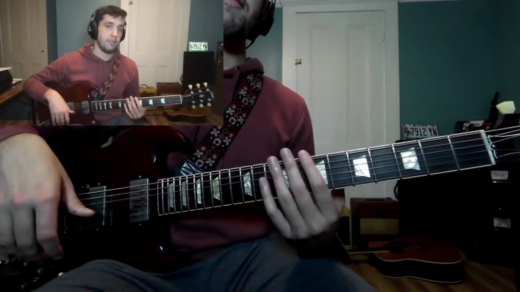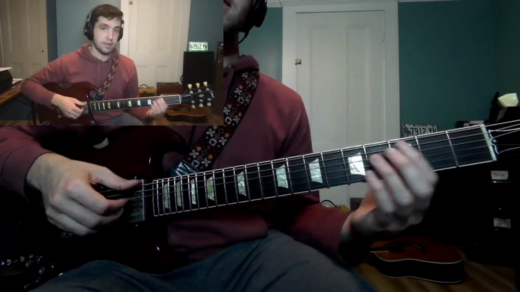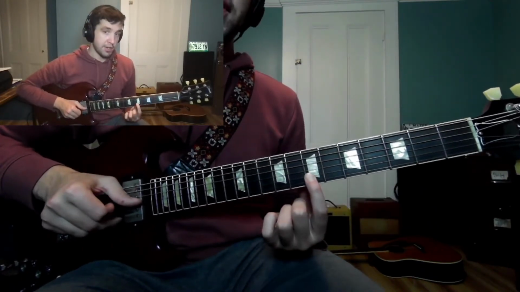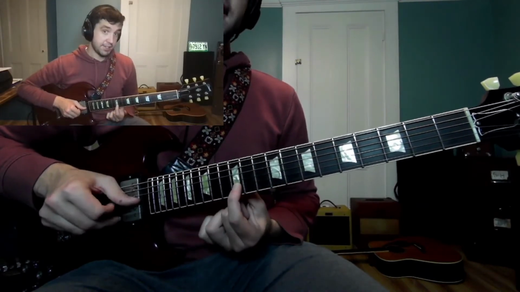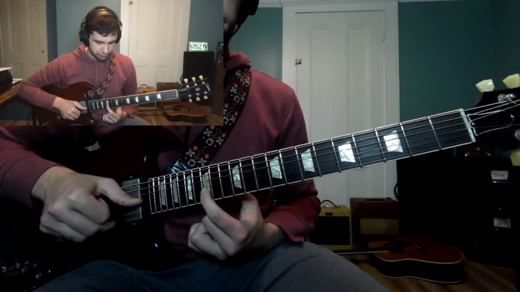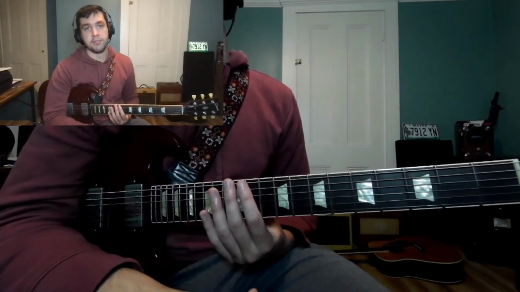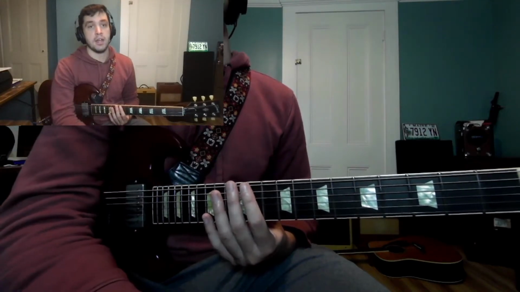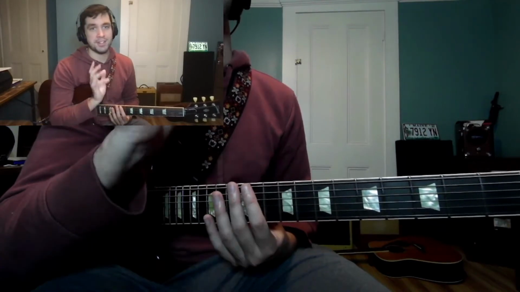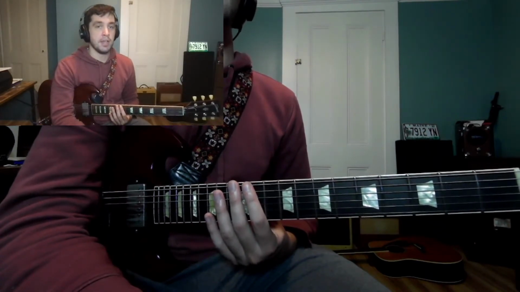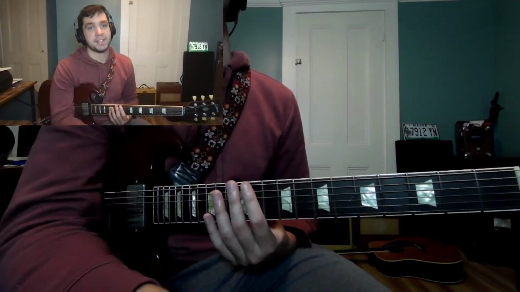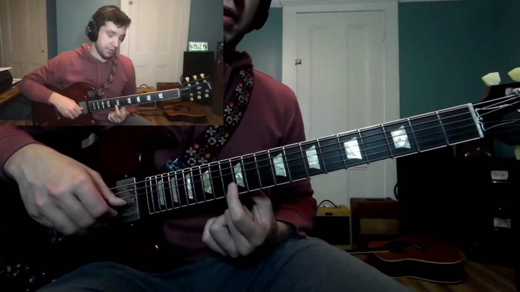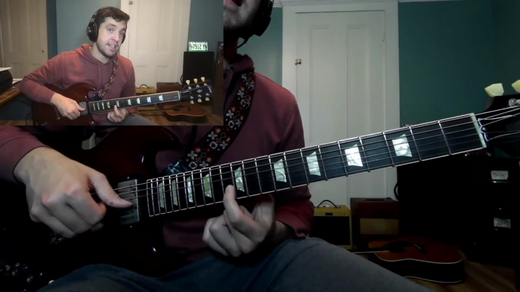Really, if you're looking at it through the lens of D, and looking at D as the 1, we have 1, 2, 3, 4, 5, 6, flat 7, D. So in terms of intervals, the only difference between the major scale, or the Ionian mode, and the Mixolydian mode is the flat 7. The Ionian is the same thing as the major scale. If we were playing D major, it'd be C sharp, but since we're in D Mixolydian, it's going to be a C natural.